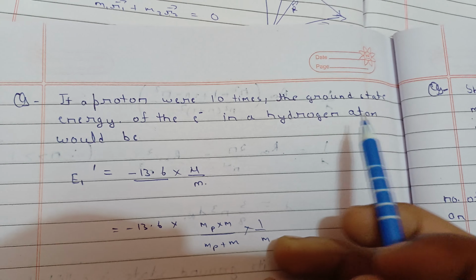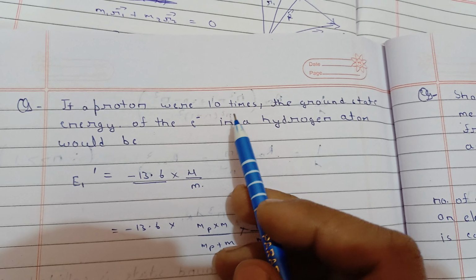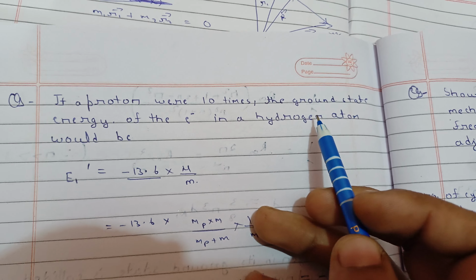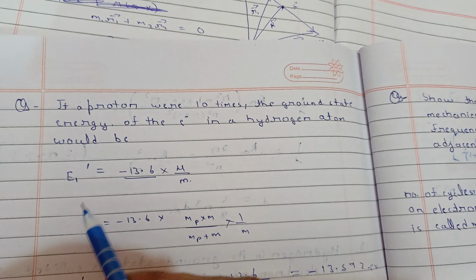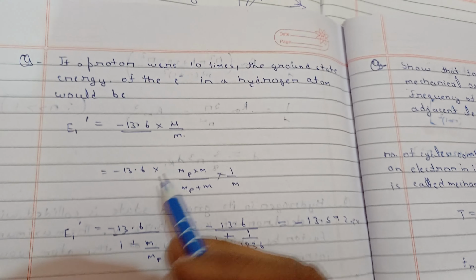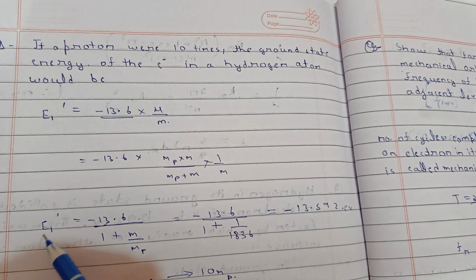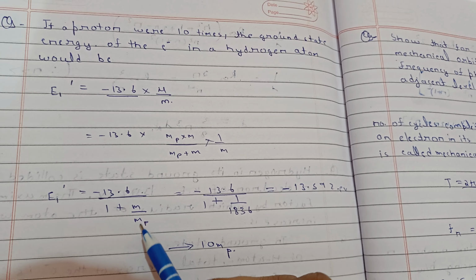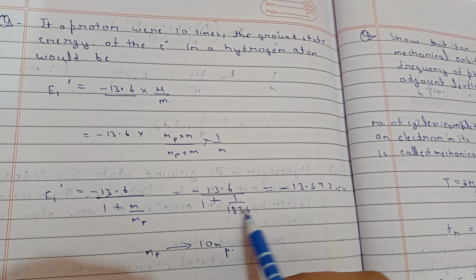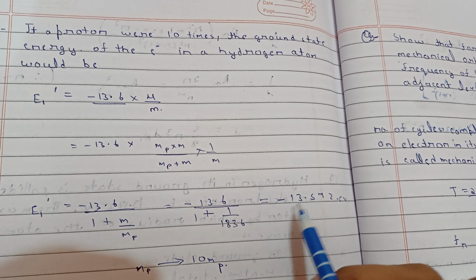Next is: if the mass of a proton were 10 times, the ground state energy of the electron in a hydrogen atom would be. Means now the proton is becoming 10 times. Normally what is the ground state energy? That is minus 13.6. But if we consider the reduced mass, then the ground state energy, in the normal case when the mass of proton is mp, is E1 prime equal to this, m upon mp. So this is the general formula, and now mp is nothing but 1836 times the mass of electron. So this will give you this factor. So this is the ground state energy in the general case.